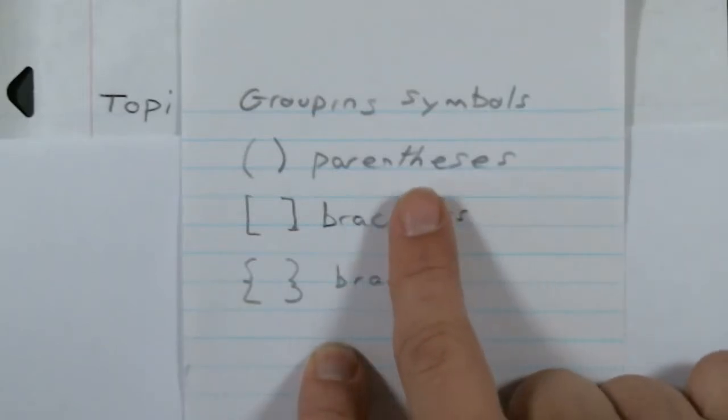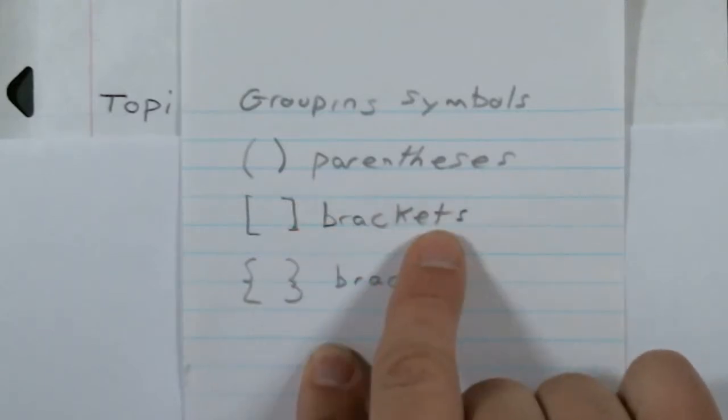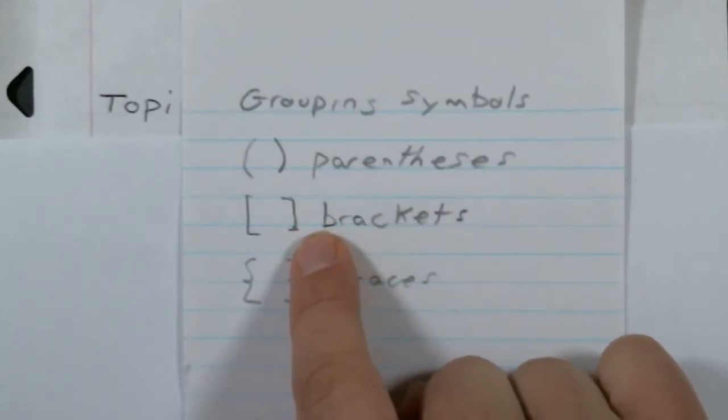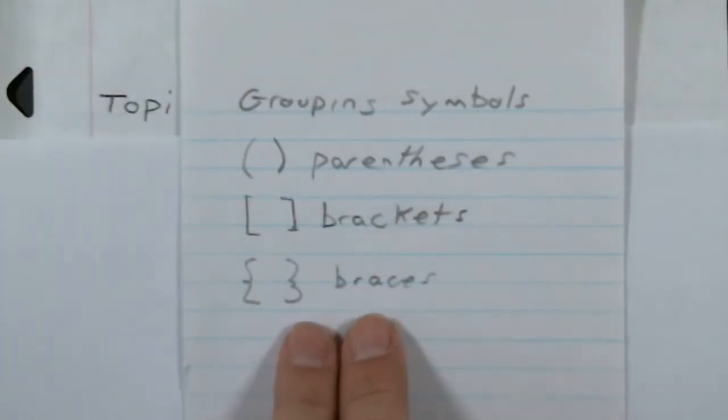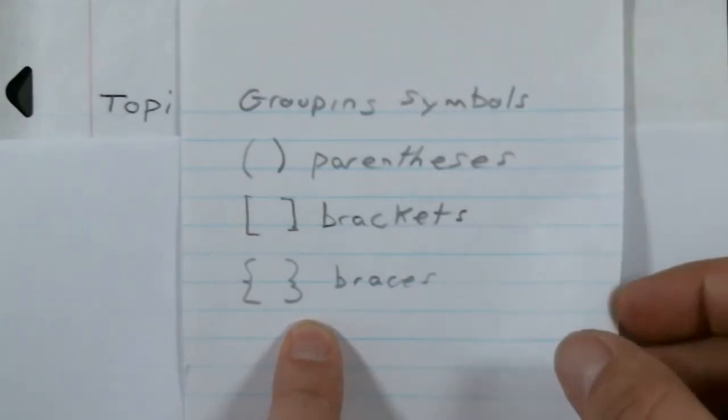Okay, so you've got parentheses, you've got brackets, which look like a square that's been taken apart. And then you have what we call braces. Okay, so put those away.